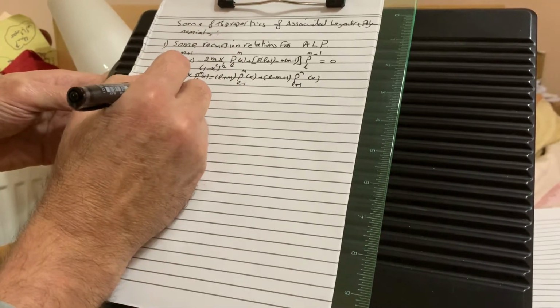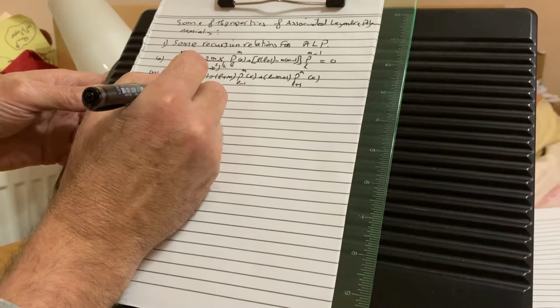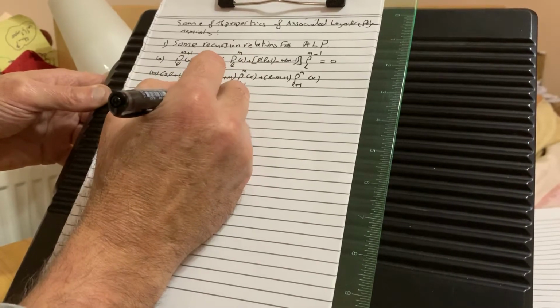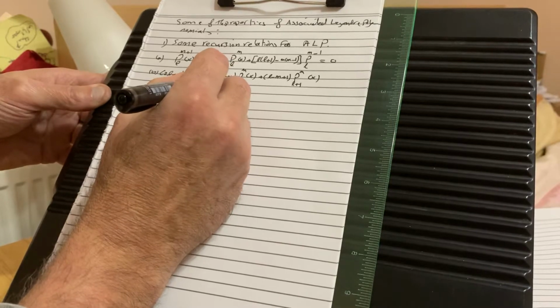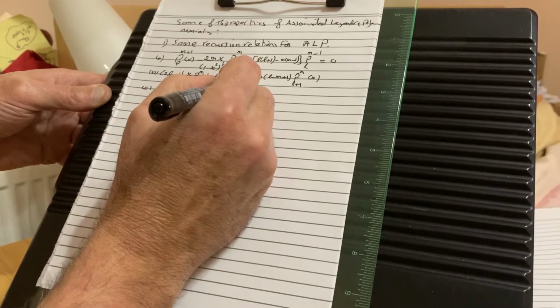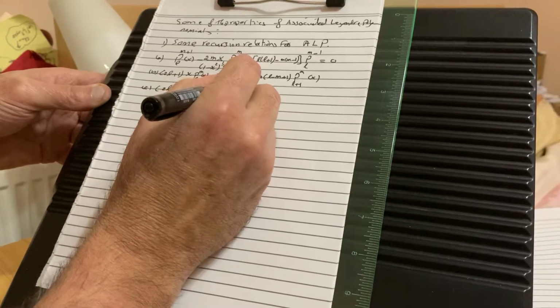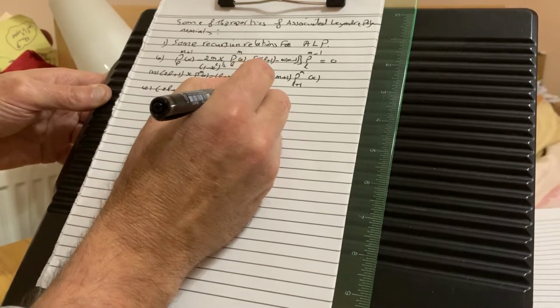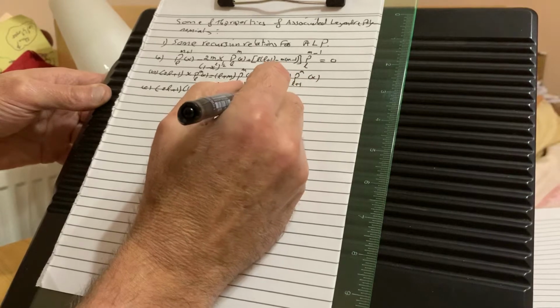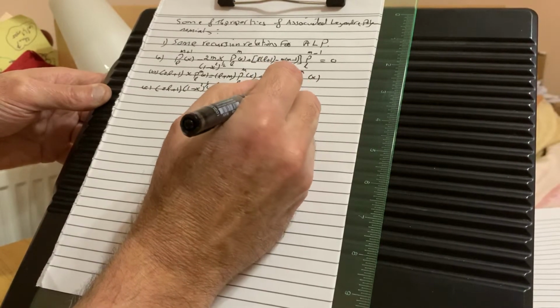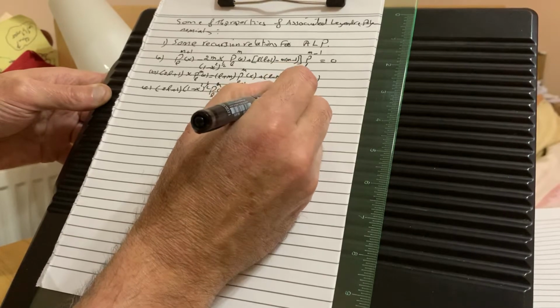and then C: (2l plus 1)(1 minus x squared) to the power half P_l^m(x) equals P_(l+1)^(m+1)(x) minus P_(l-1)^(m+1)(x).